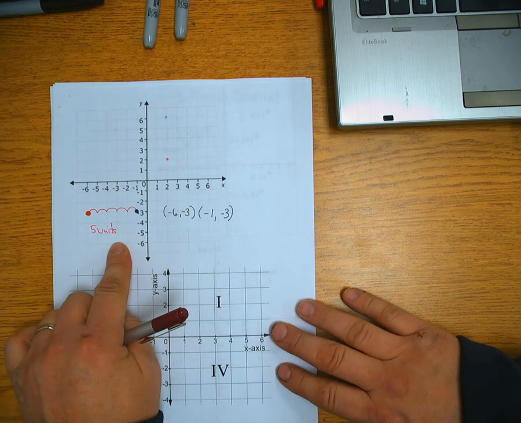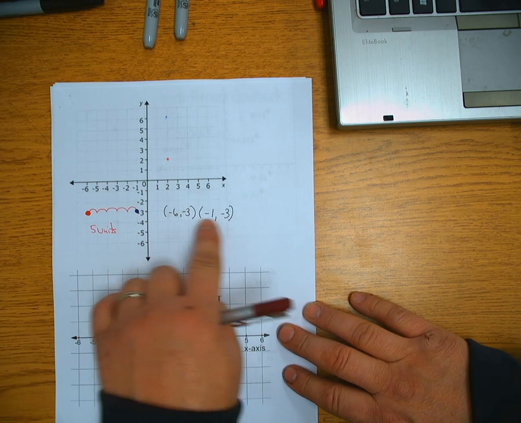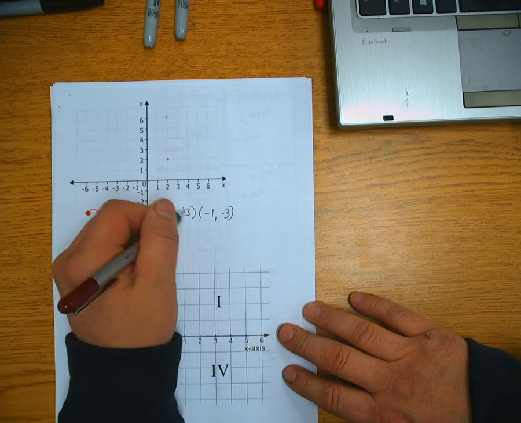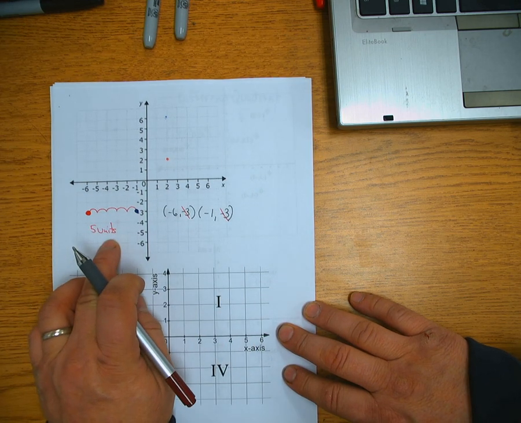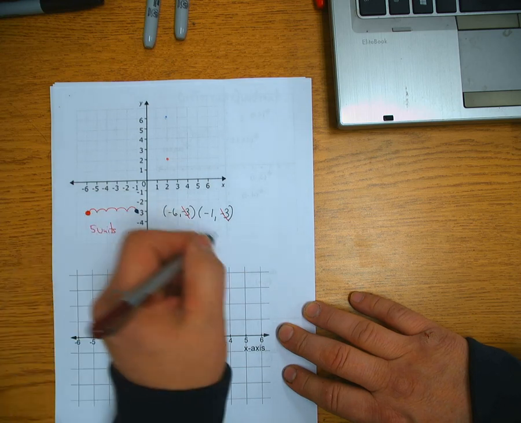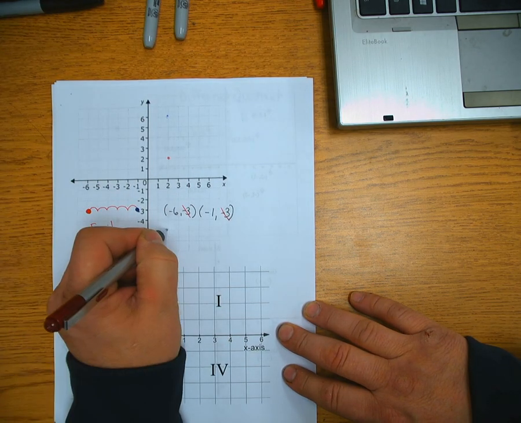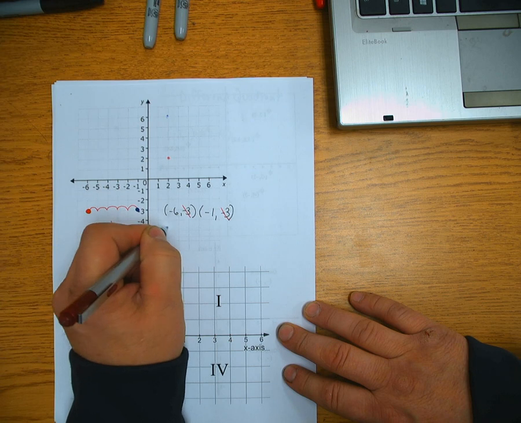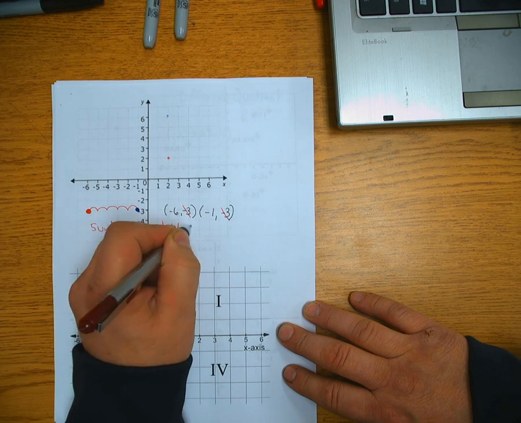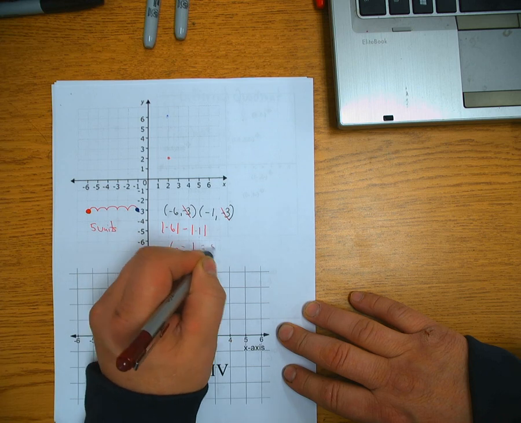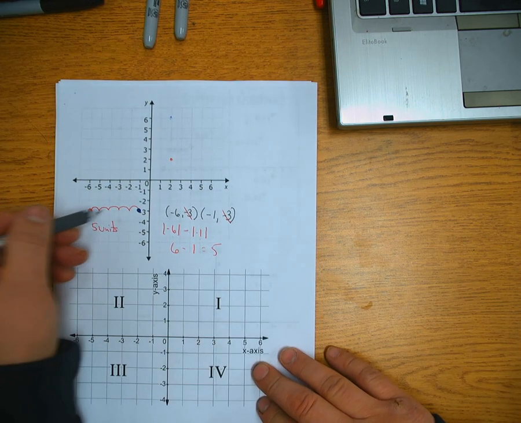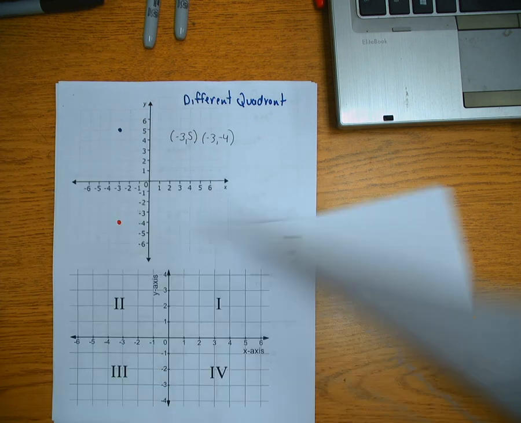That's their distance. If I use the coordinate method, I see that the y's are the same, so I get rid of them. And since they're in the same quadrant, I subtract their absolute values. 6 minus 1 is 5 units. But I can just count if it's a picture.